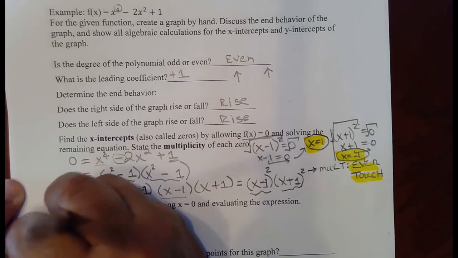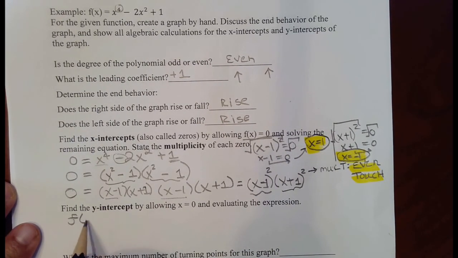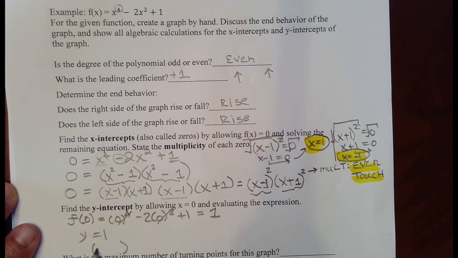Okay, then, what is the maximum number of turning points? Well, the degree of this particular function was 4th degree, and then that represents the n in the theorem. And you just subtract 1. So maximum number of turning points, 3. That's the most number of turns you can expect to see.